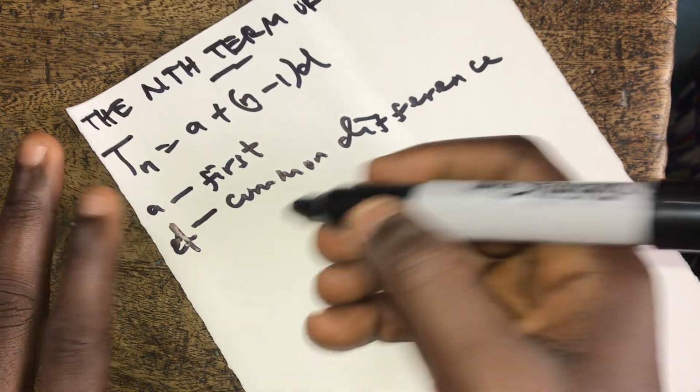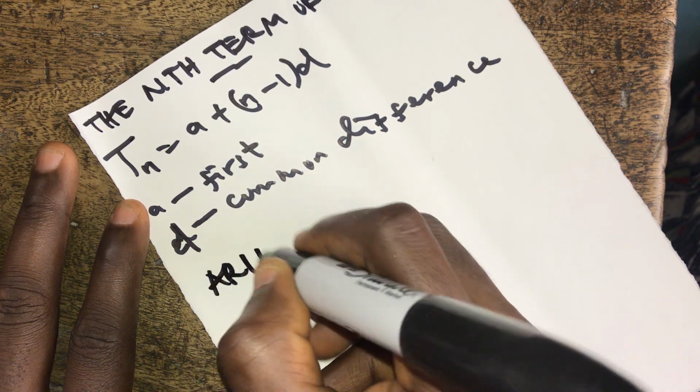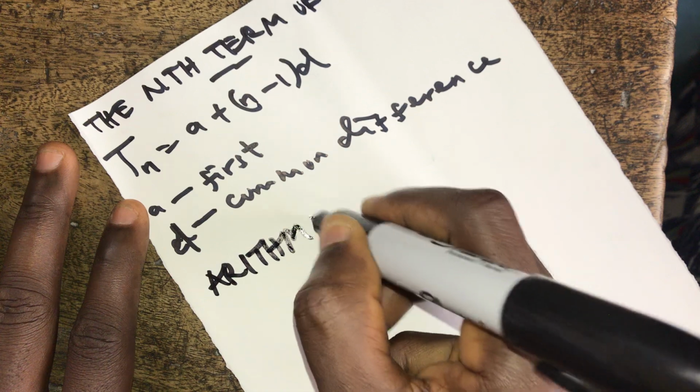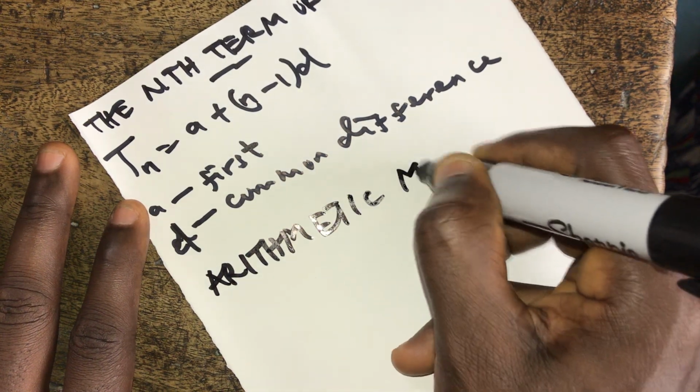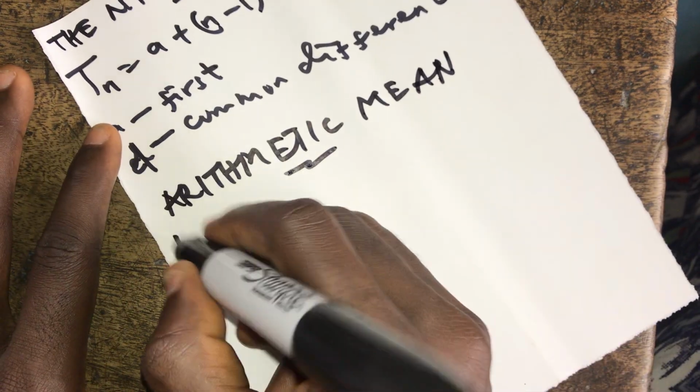Now we go to arithmetic mean. What is the arithmetic mean?